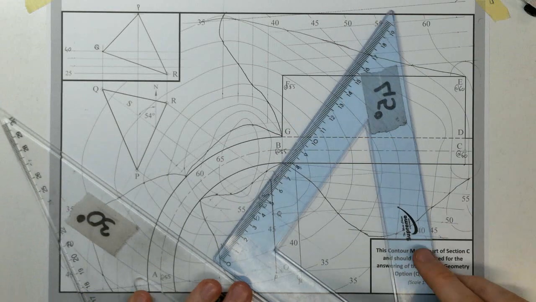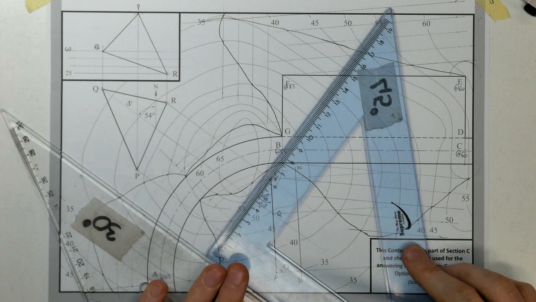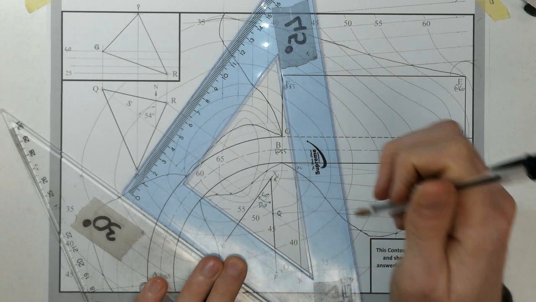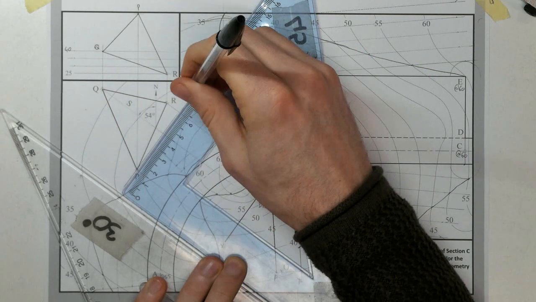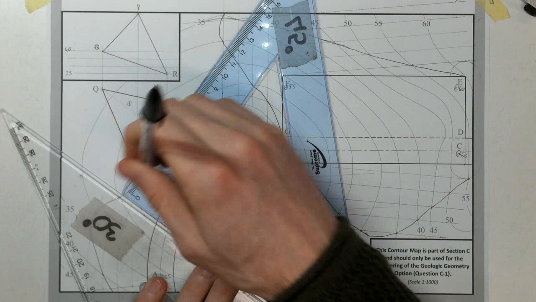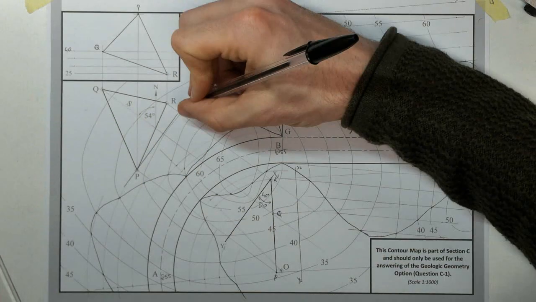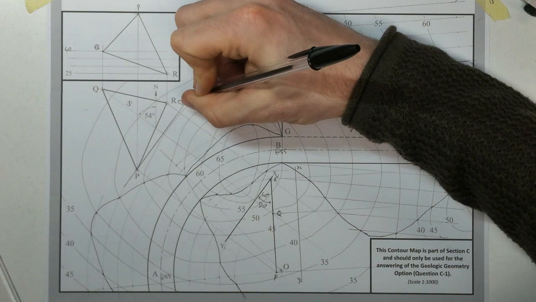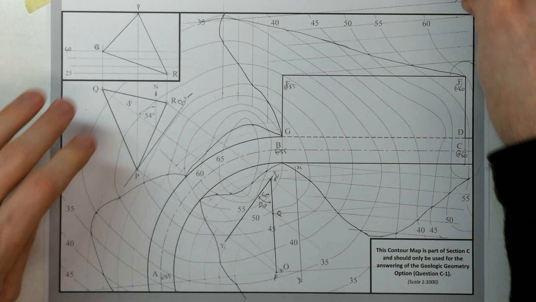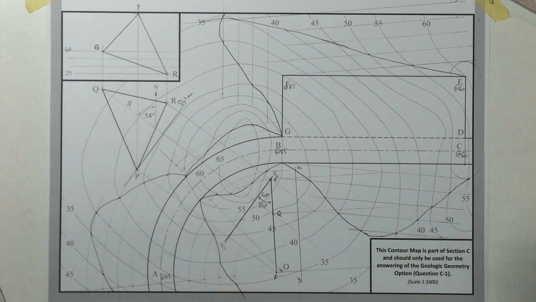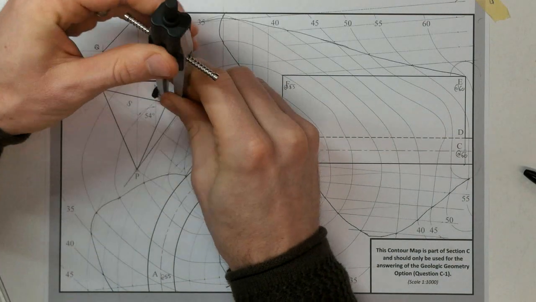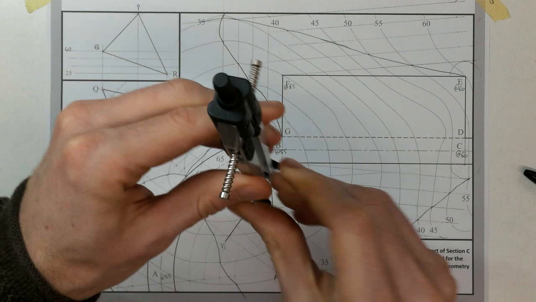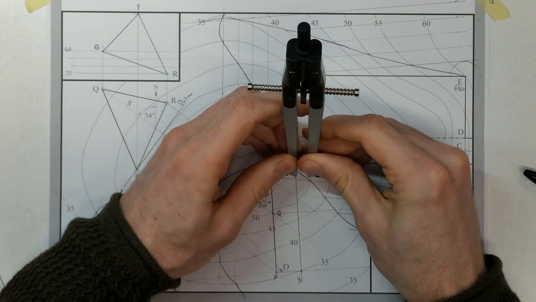So I'm actually going to take the datum, put the datum on P. Okay, so P then is going to be on the XY line because it's on the datum. The distance for R is from the datum to R.